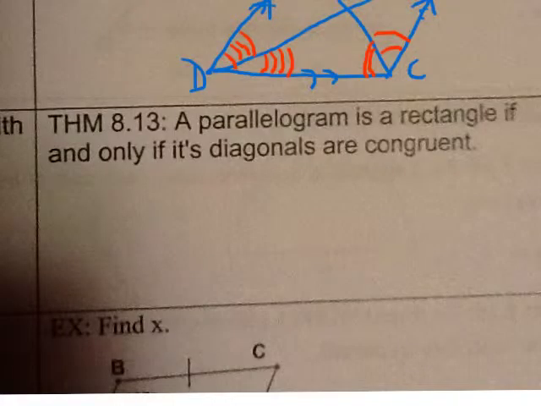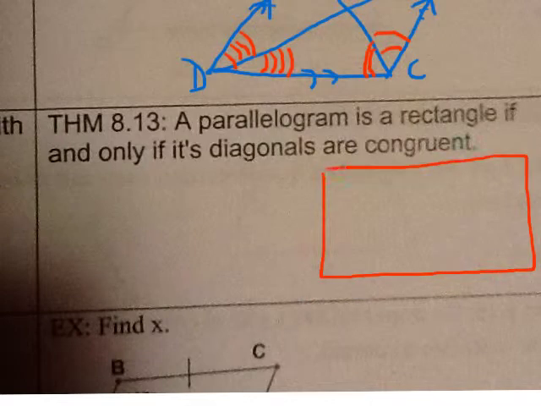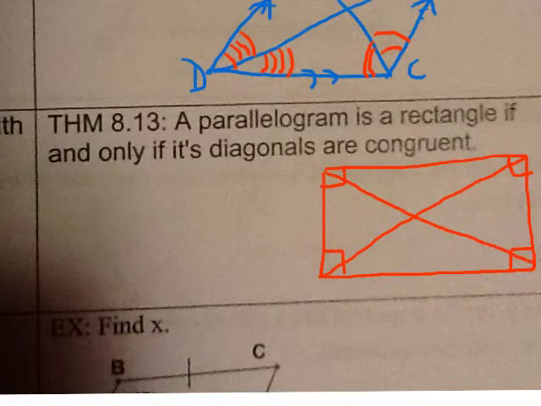Okay, this last theorem here is a parallelogram is a rectangle if and only if its diagonals are congruent. So I'm going to draw a rectangle in here. Remember, a rectangle is a parallelogram with four right angles. Then I'm going to draw on the diagonals, and we can call this ABCD.